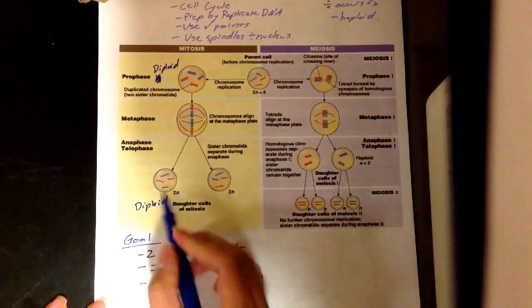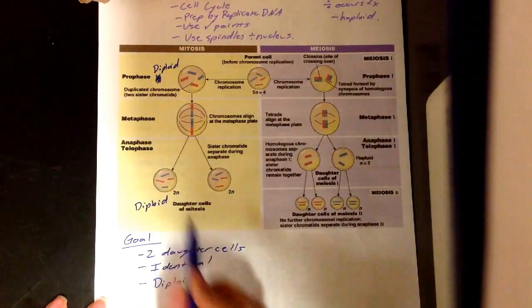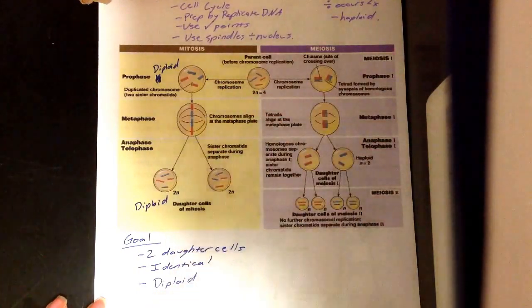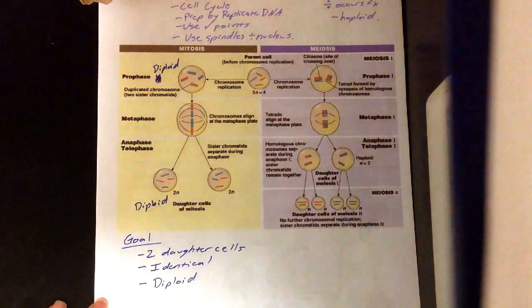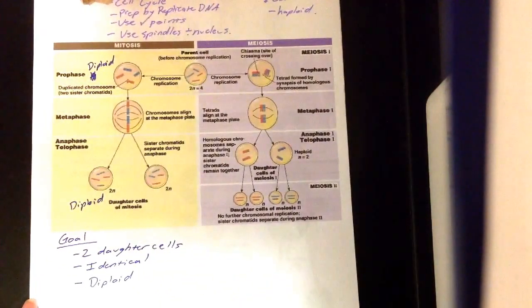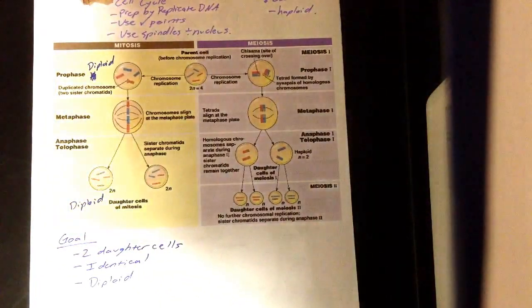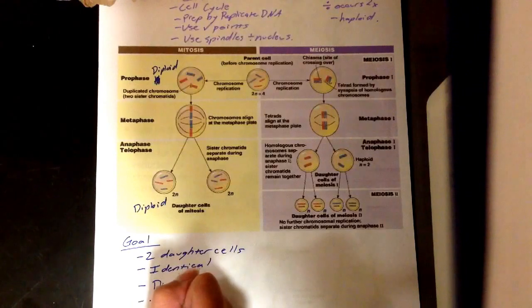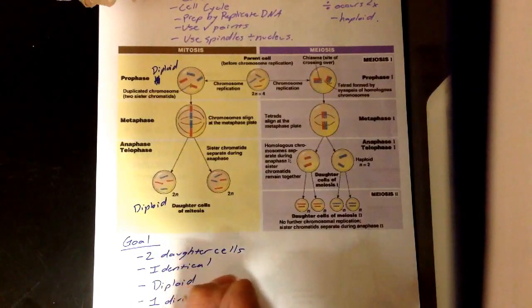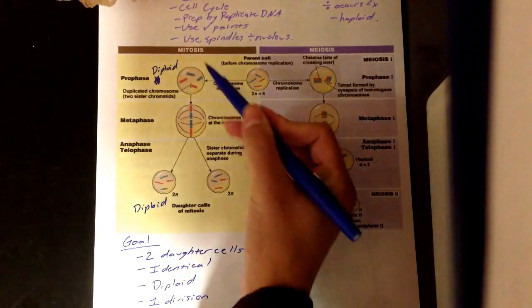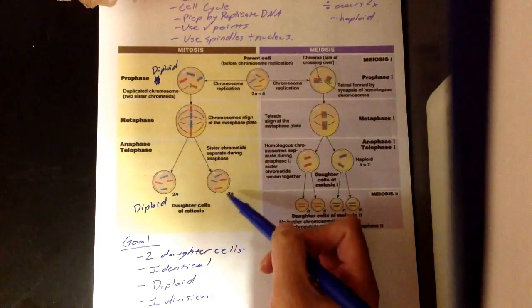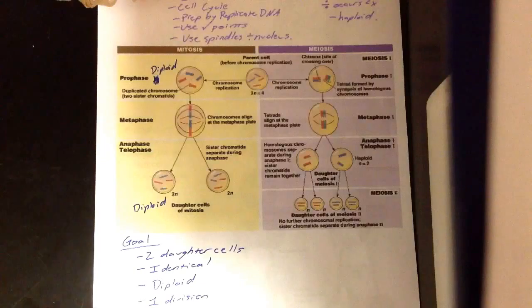So you'll be producing 2 cells. They're going to be identical to each other and to the parent cell, and they will also be diploid. Whereas in meiosis, you're going to have almost the opposite. Oh, one other thing we should mention about mitosis is that there is only 1 division. You can see you start with 1 cell. This 1 cell will then divide only 1 time to produce the 2 cells.